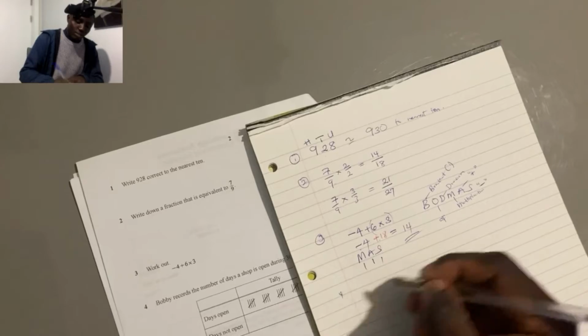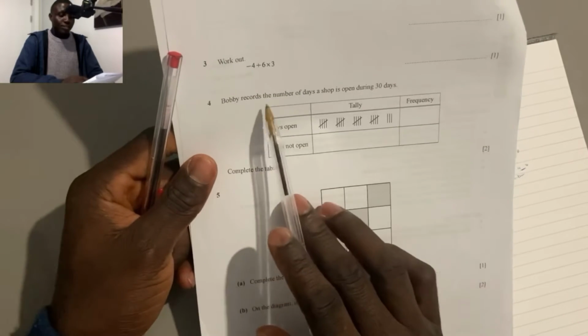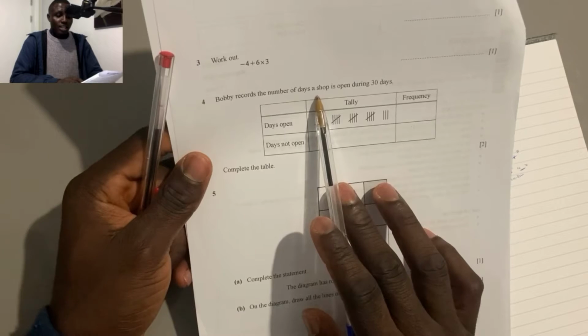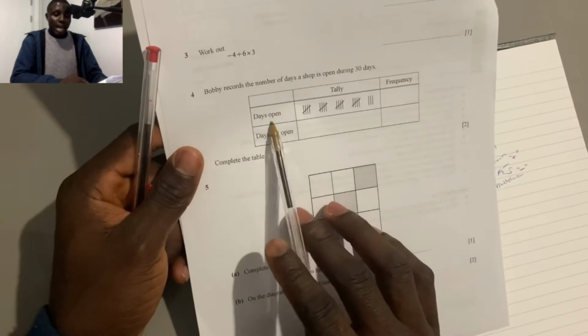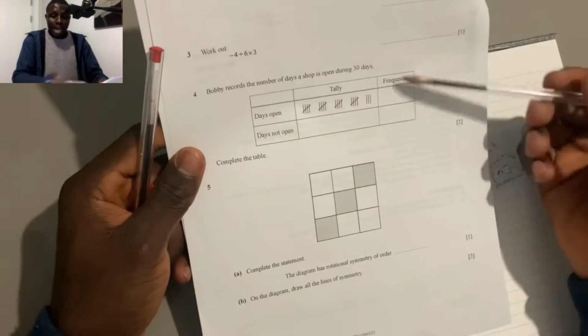So the next one is question 4. Question 4 says that Bobby records the number of days a shop is open during 30 days. The days that the shop is open are represented in tally format. This is what we call tally, and this is the frequency. The days that the shop is not open are not given, so we have to complete the table.